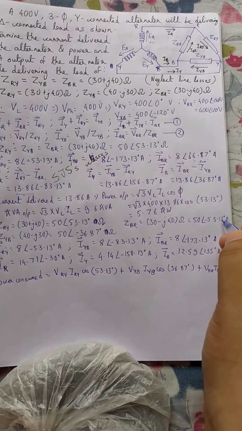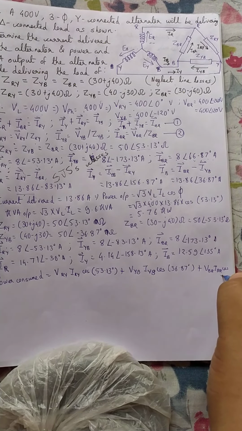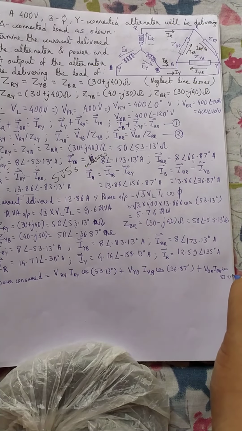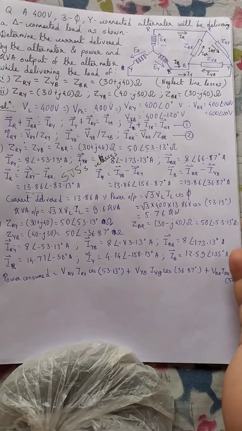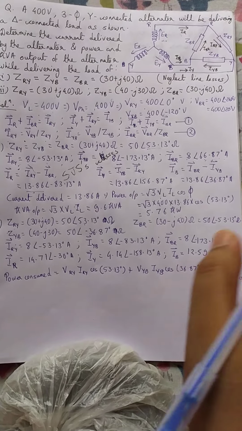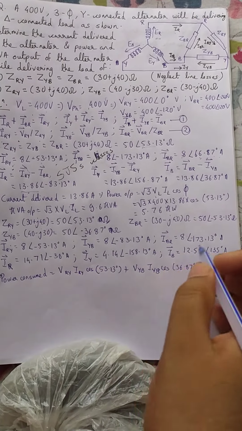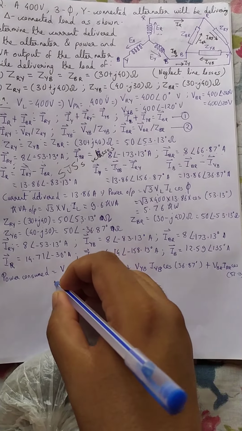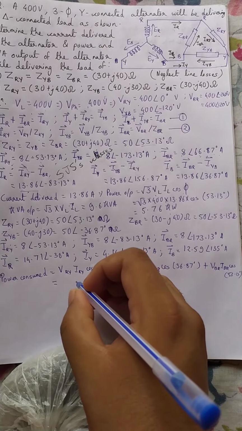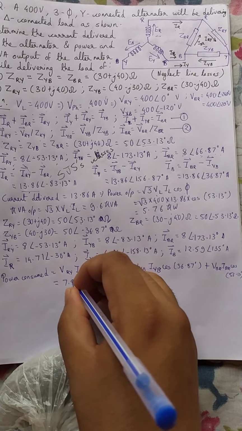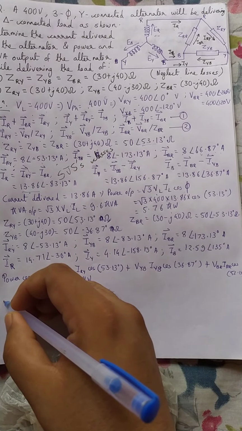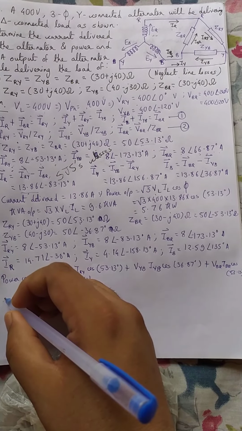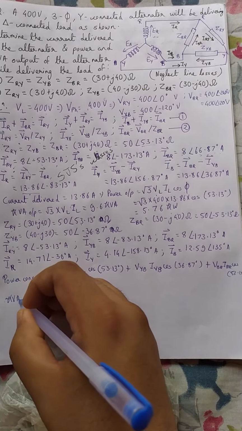So that angle would be this one, 53.13 degree. I am ignoring the minus sign because cos of a negative angle is the same value itself. So if you put all the values together, the power consumed would be equal to 7.88 kilowatt.